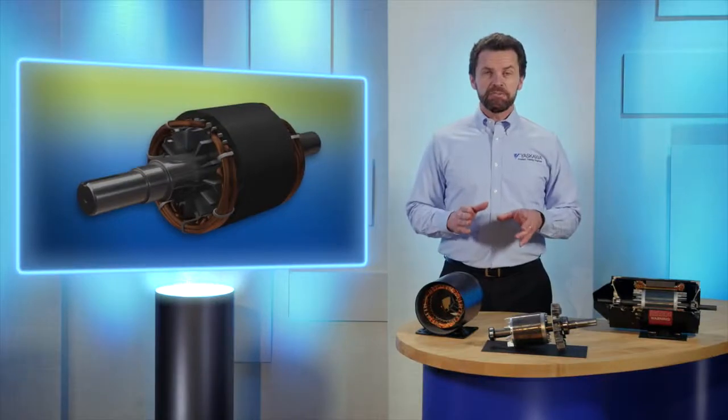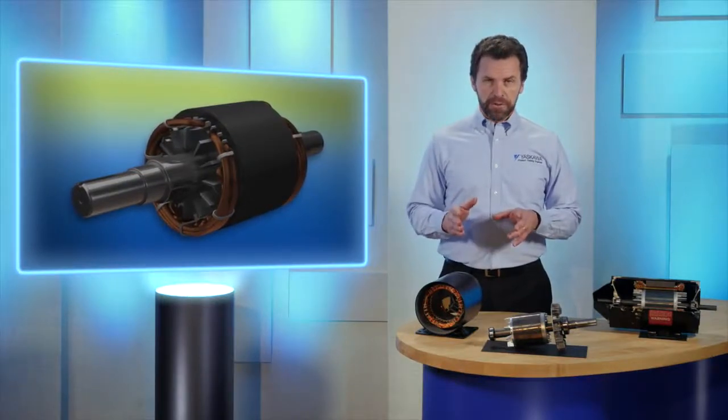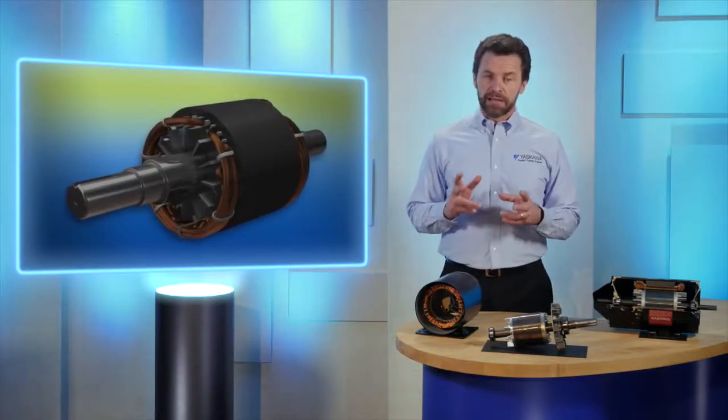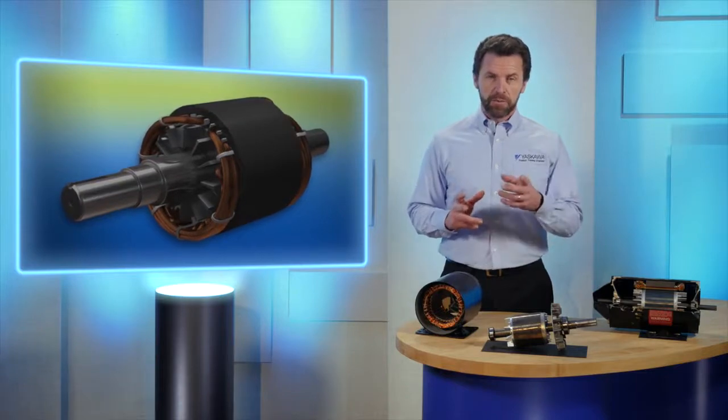In this next section, we'll talk about how these two components interact with each other to create electromagnetic induction. We'll start with a definition. So, what is electromagnetic induction?